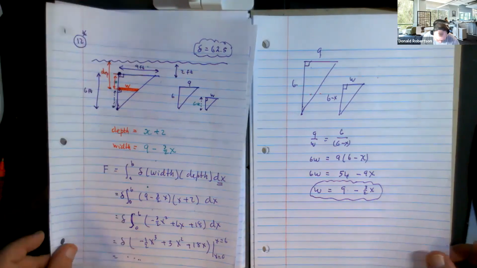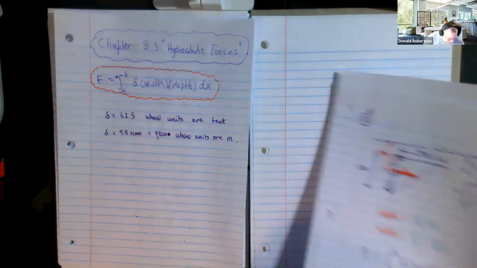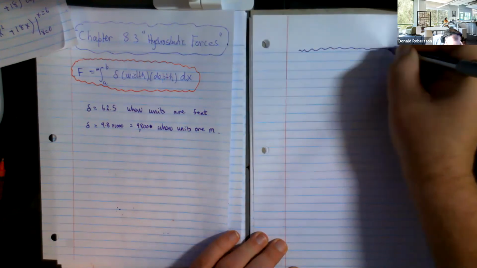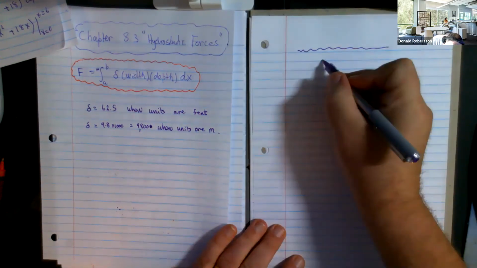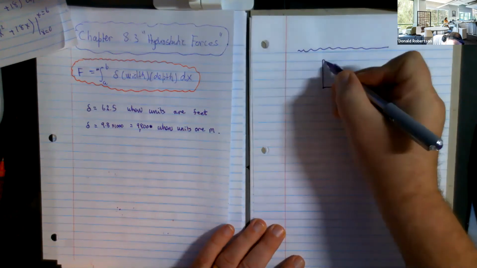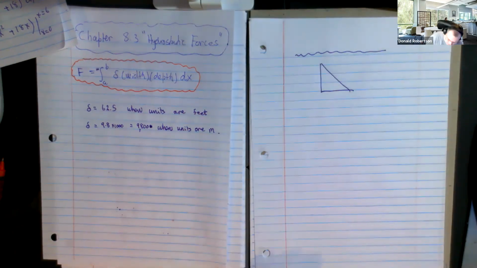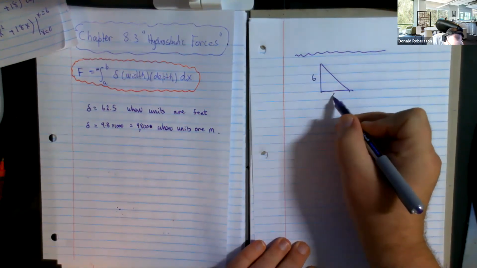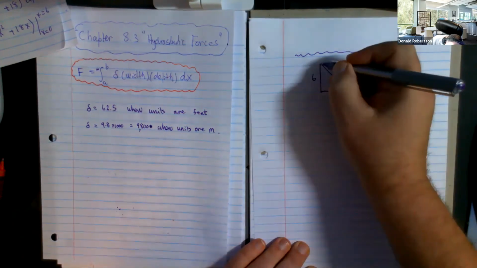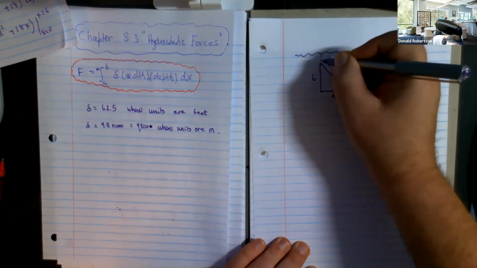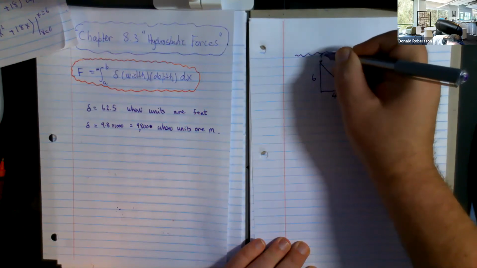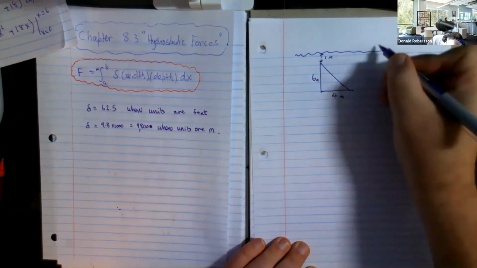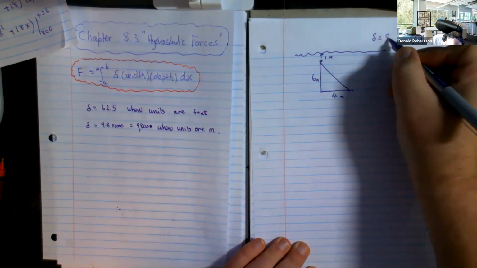Okay, let's try another one. Let's do another triangle. Here's the water line. Let's do the triangle this way around. That shouldn't cause too much trouble, you think? Let's do that 6 and 4. And let's have the triangle 1, and we'll make everything meters. So since everything is meters, this is going to be 9,800.